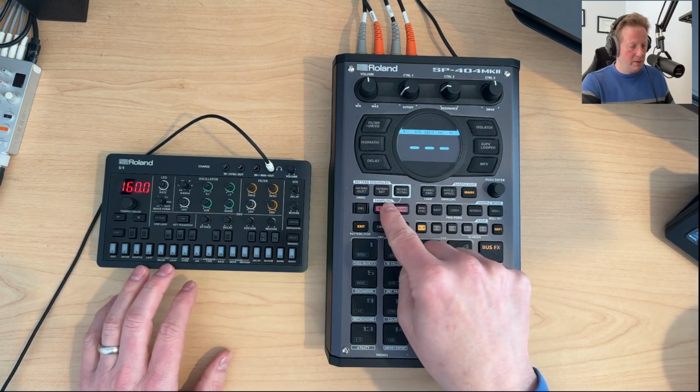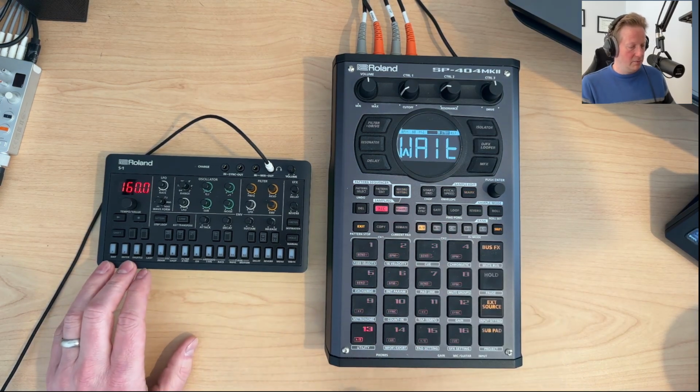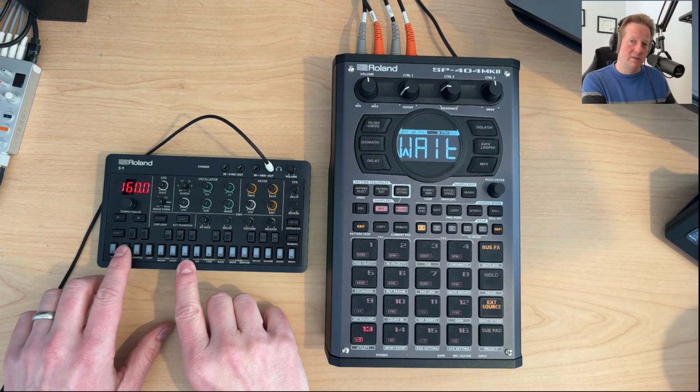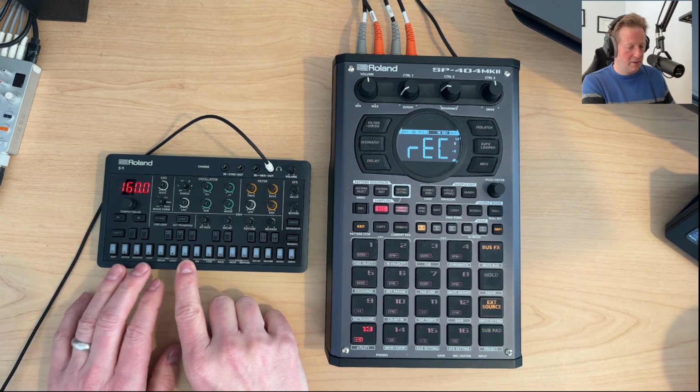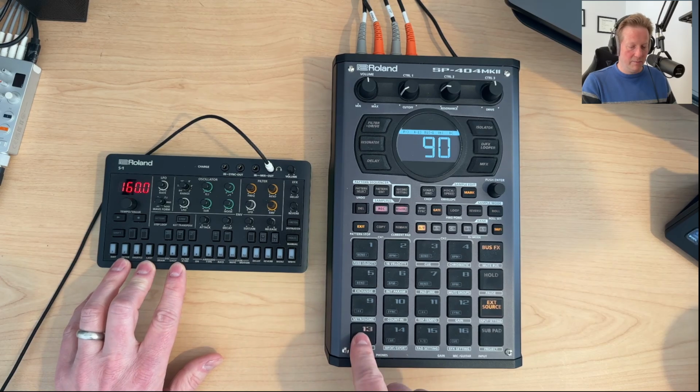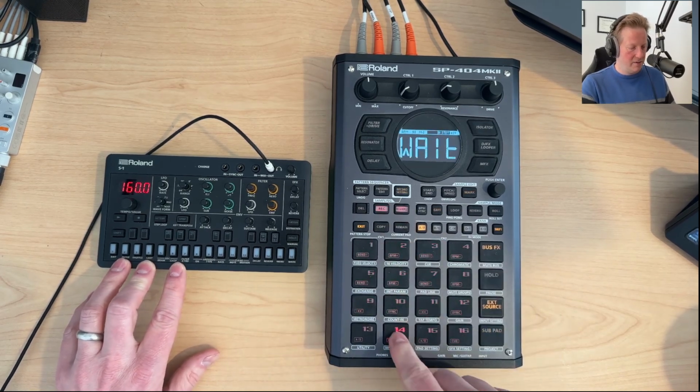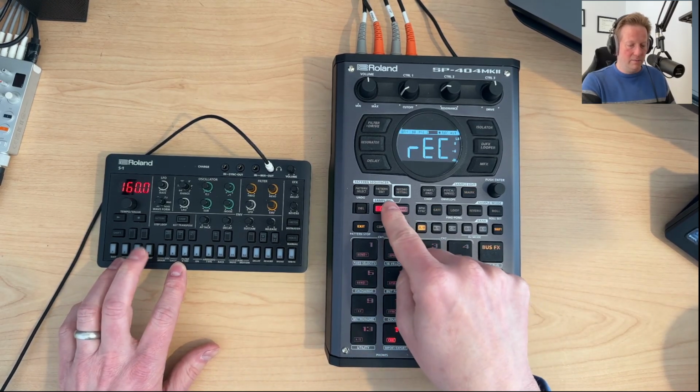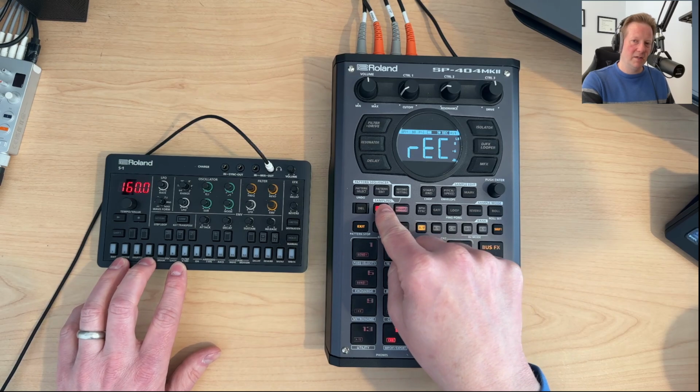So what we're going to do, as I said, we're just going to go in and record in the C major scale just to keep this easy. And we're just going to do each note. So we got C here. We've got D.